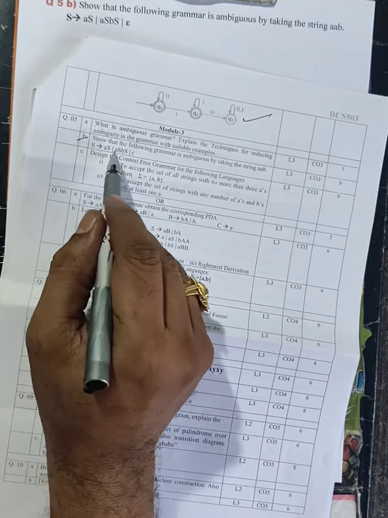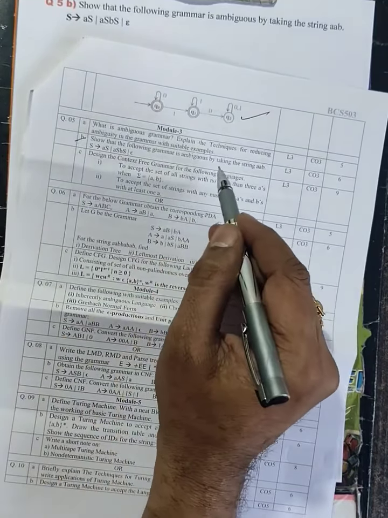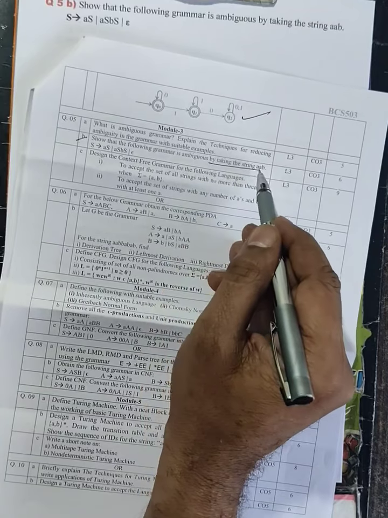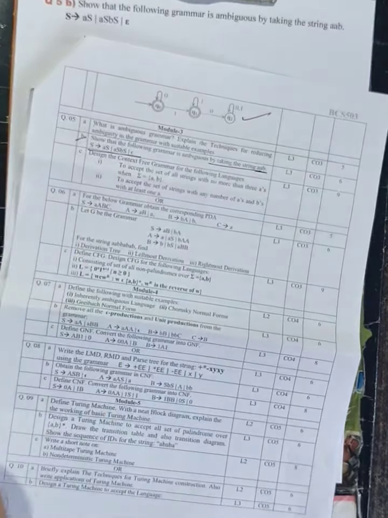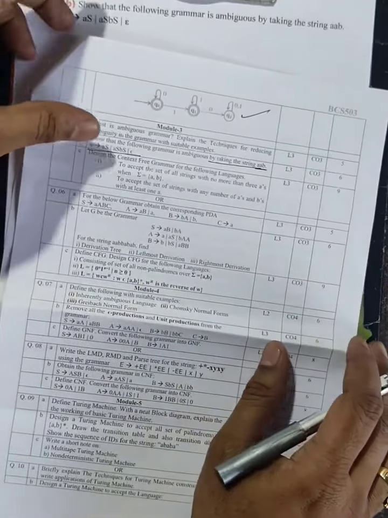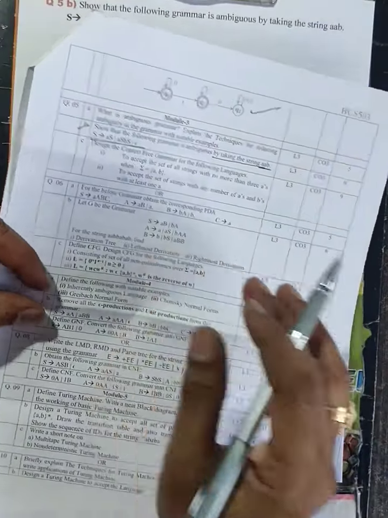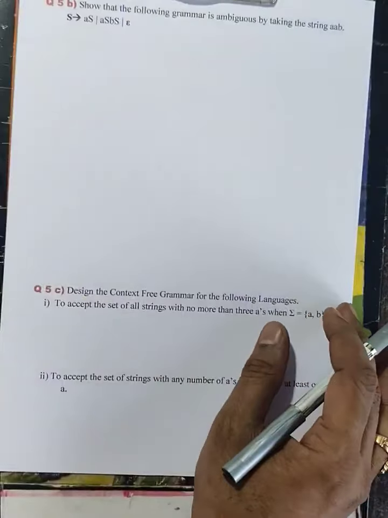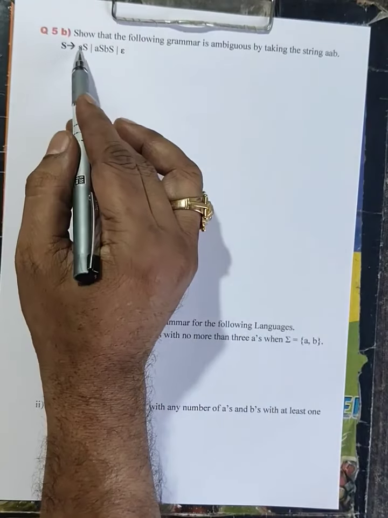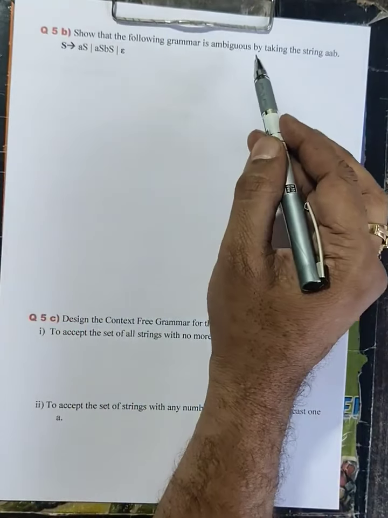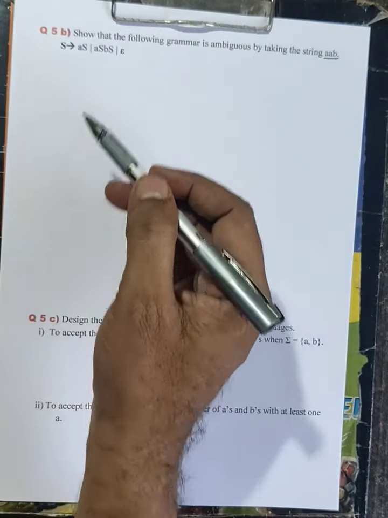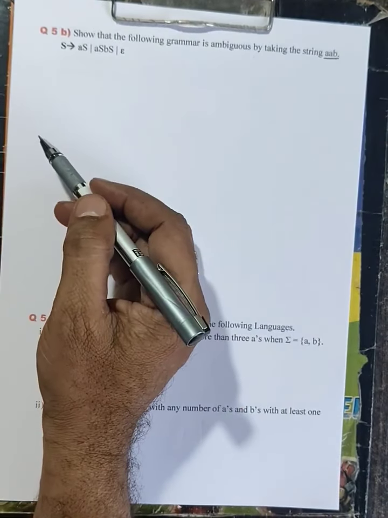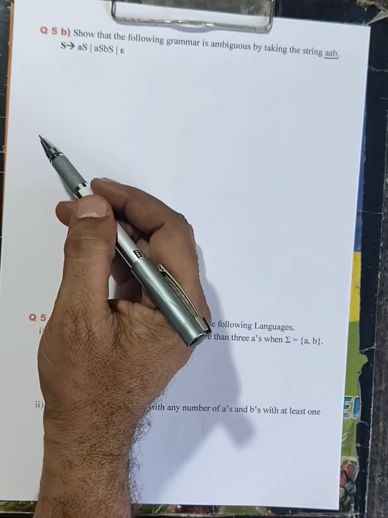Next, this is question number 5b. Show that the following grammar is ambiguous by taking the given string. Here what is there? The string is given, the grammar is given. Only we have to prove the given grammar is ambiguous grammar. This example also I have already solved in my YouTube channel. You can watch from there also. So what do we have to do? Taking this string, we have to prove the given grammar is ambiguous grammar.